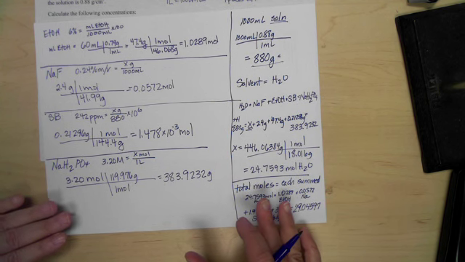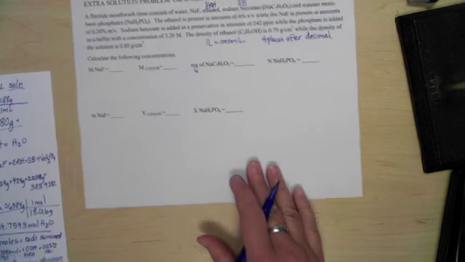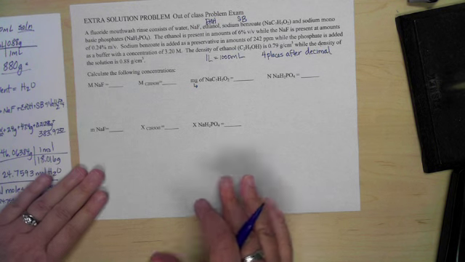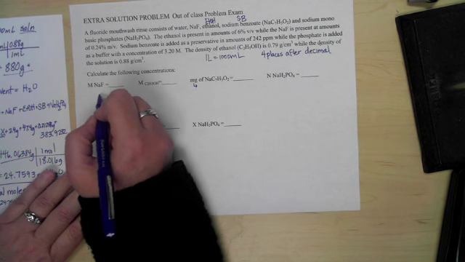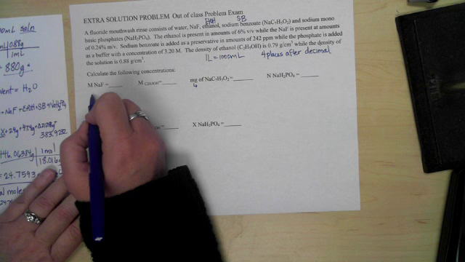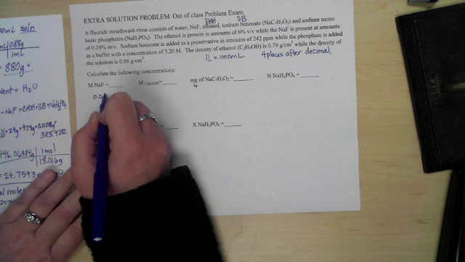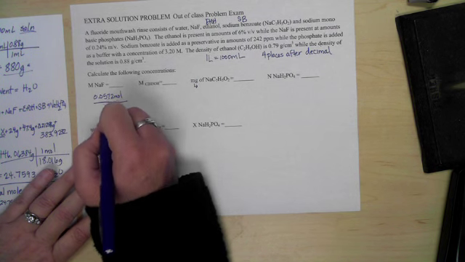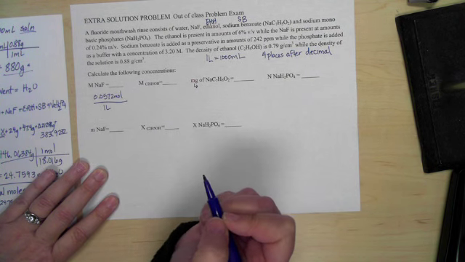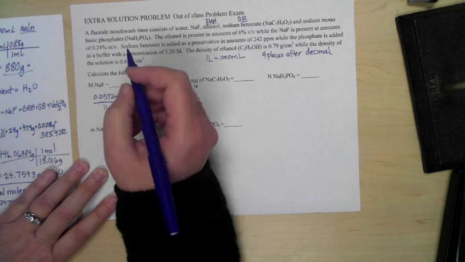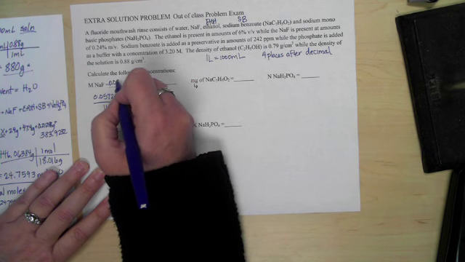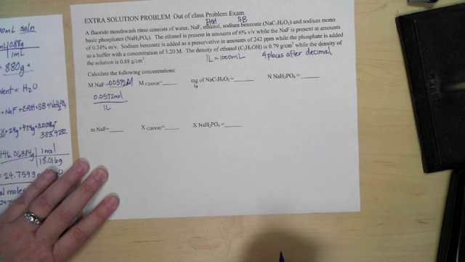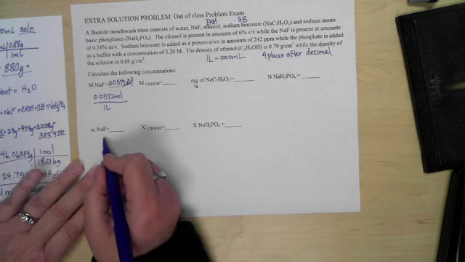Okay, now I've got all the values I think that I need, so I'm going to pull this aside and start using these values to plug in for the concentration. So I'm not making up anything new, I'm just using my values. So molarity of sodium fluoride is going to be the moles, which is 0.0572 moles, over the volume, 1 liter of the solution. So the value here is 0.0572 molar, which is moles per liter.